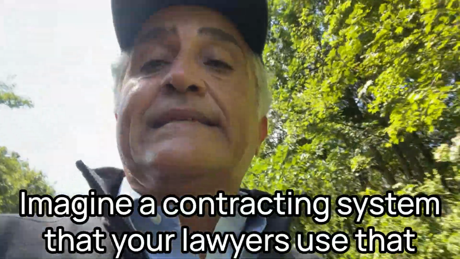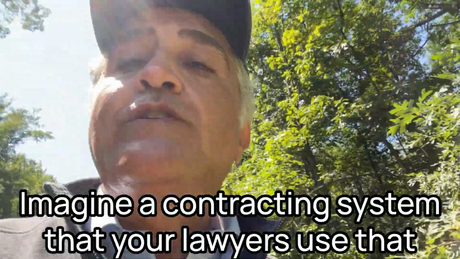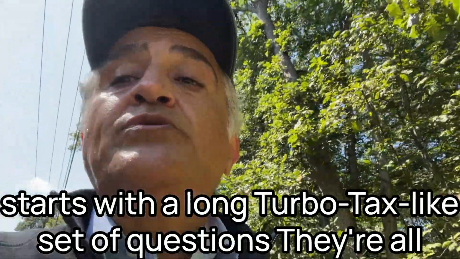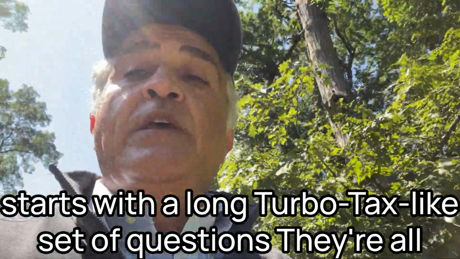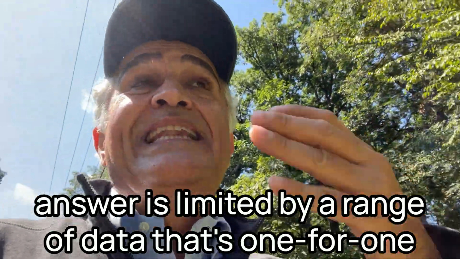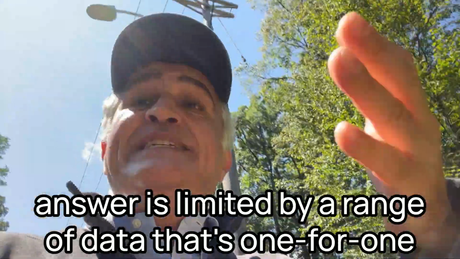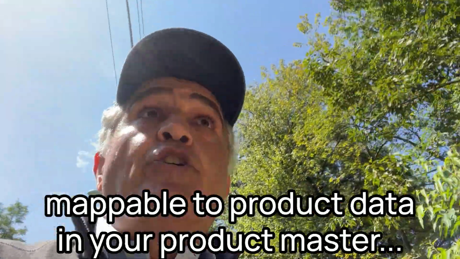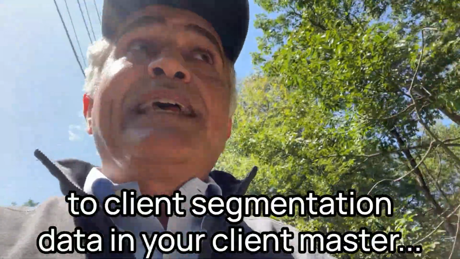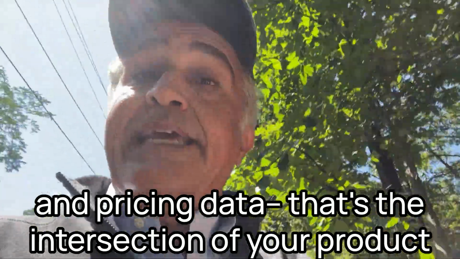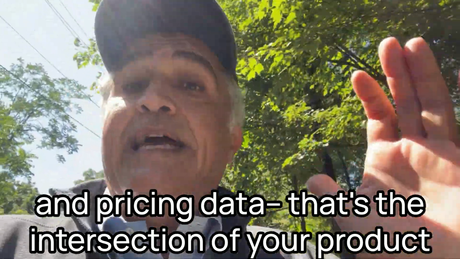Imagine a contracting system that your lawyers use that starts with a long TurboTax-like set of questions. They're all bounded questions, and by that I mean that every question's answer is limited by a range of data that's one-for-one mappable to product data in your product master, to client segmentation data in your client master, and pricing data that's the intersection of your product master and your client master.